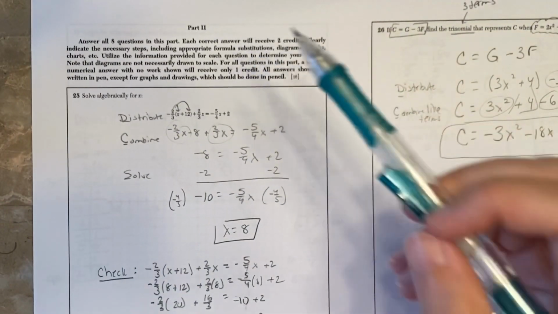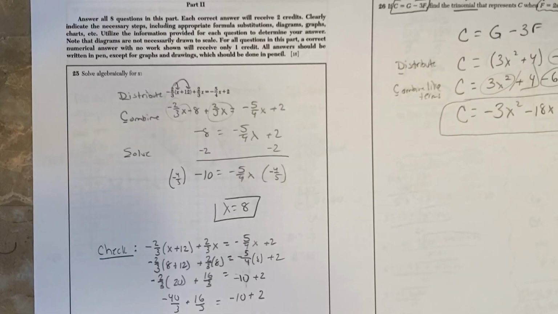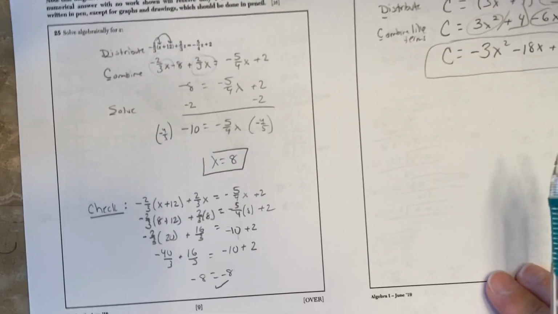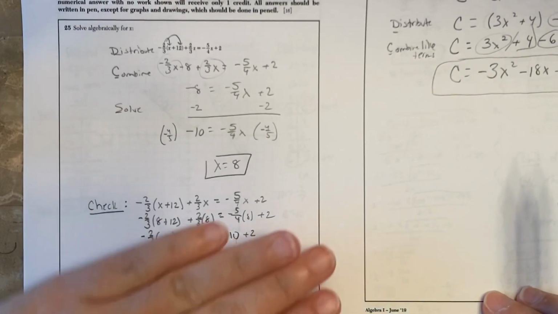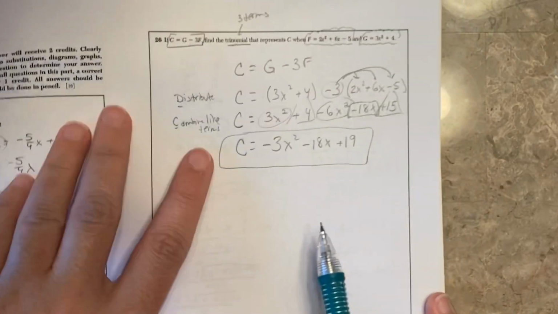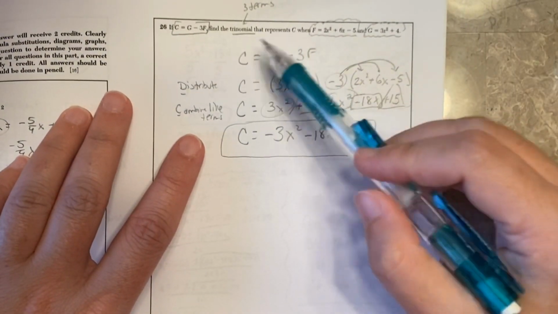All right, part 2 is to show your work. 25, solve algebraically for x. So basically you want to distribute, combine your like terms, solve, and you get x equals 8. And then I showed the check, which you do not have to do, but make sure you show all that work. All right, 26. If c equals g minus 3f, find the trinomial.